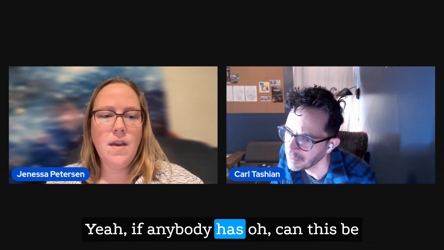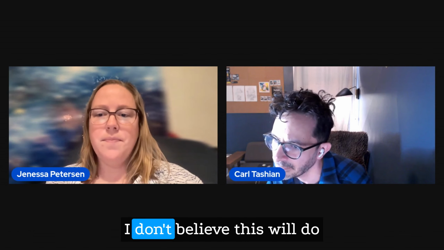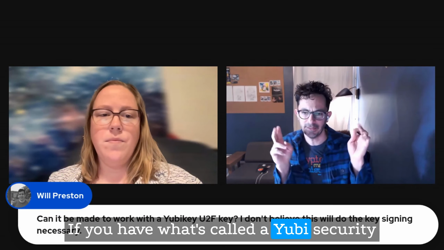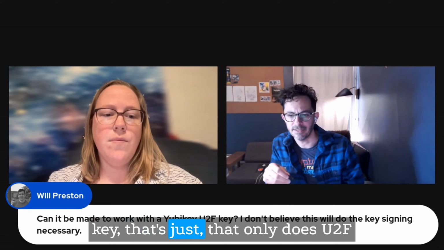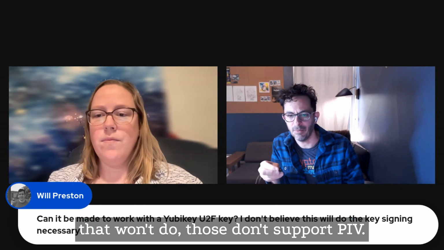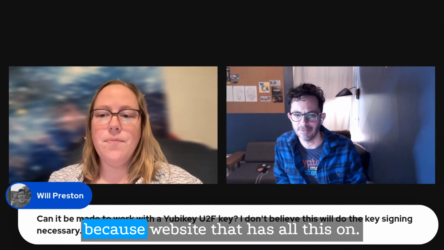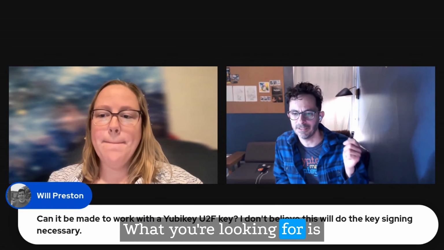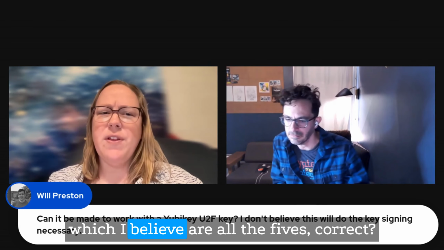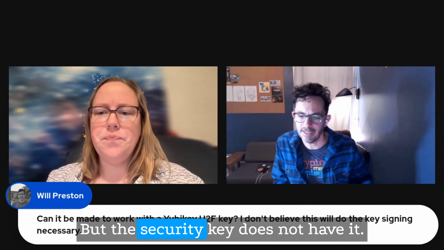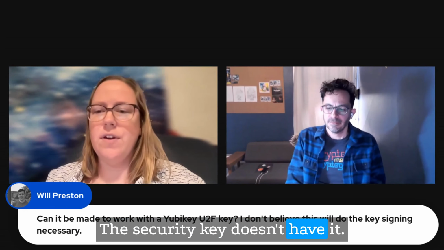If anybody has, can this be made to work with the YubiKey U2F key? I don't believe this will do the key signing necessary. If you have what's called a Yubi security key, that only does U2F, those don't support PIV. There's a feature matrix on YubiKey's website that has all this. What you're looking for is a YubiKey with PIV support, which I believe are all the 5s, correct? All the 5s, yeah, but the security key does not have it.